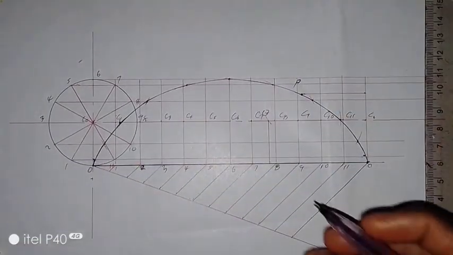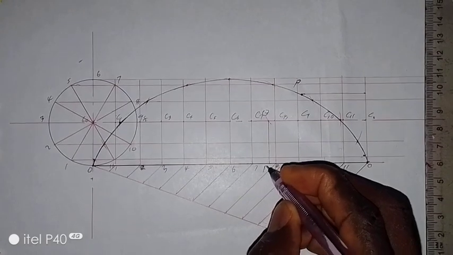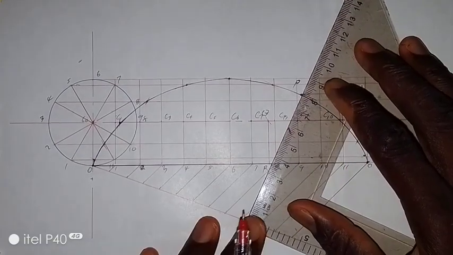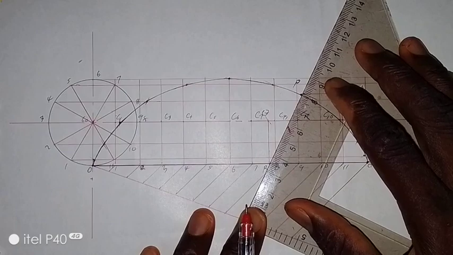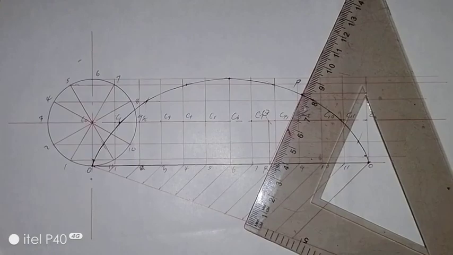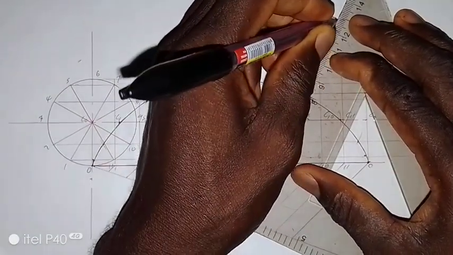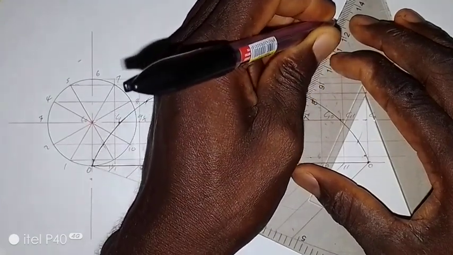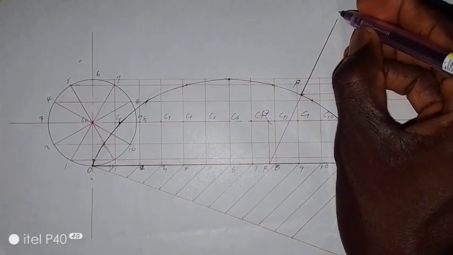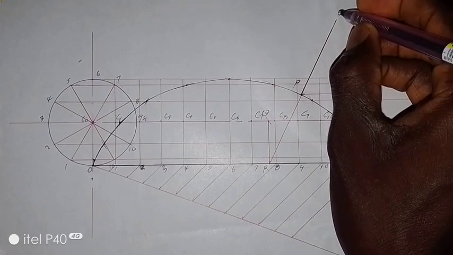Let's call this point R. From R now, draw a line through point P on the curve. I'll call this line PS, so this end of the line is point S on the line here.